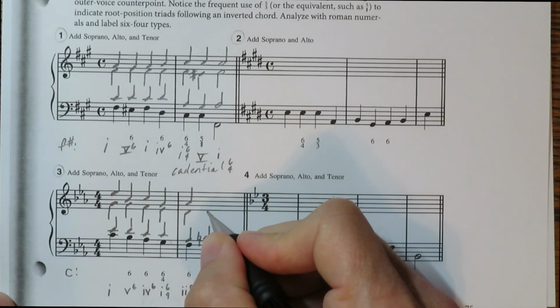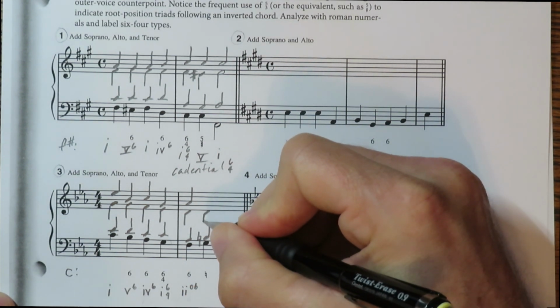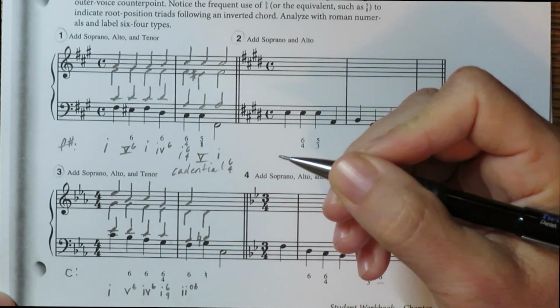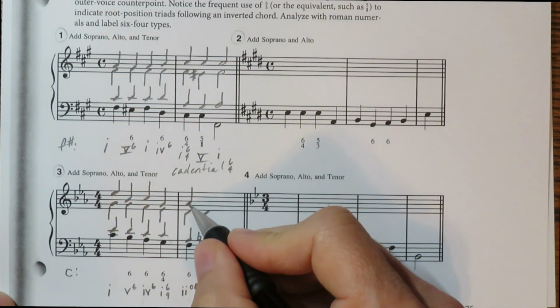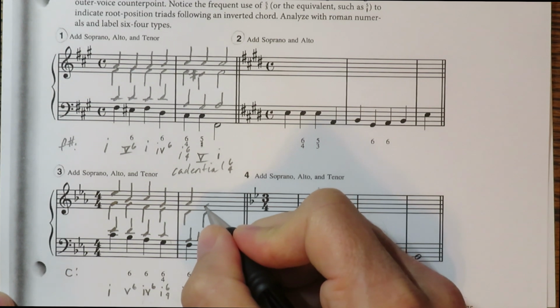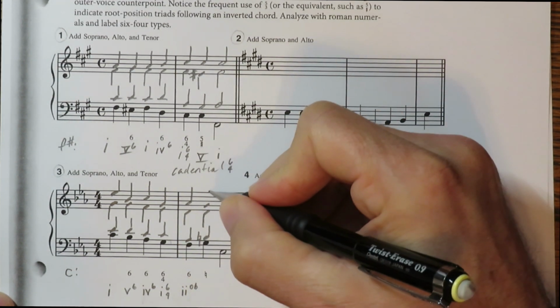So we can keep the common tone here, and we already have our complete chord. So now our melodic line can just go down here to G.